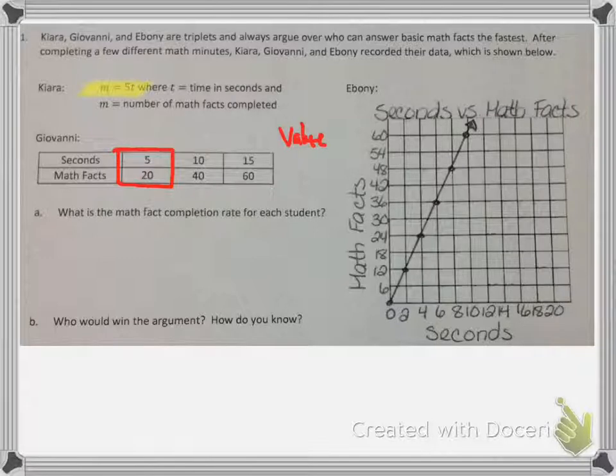The value is, well, I can divide 5 by 5. That makes it a 1. And I can divide the 20 by 5. That makes that a 4. Okay, so the value is 1/4 if I'm talking about time compared to math facts. But I want math facts compared to time, just as I did with Chiara.